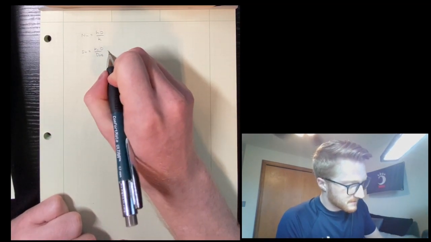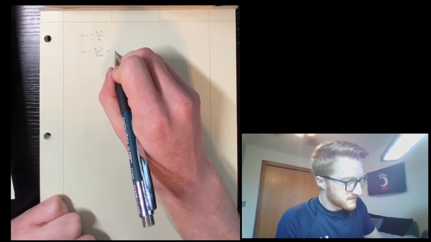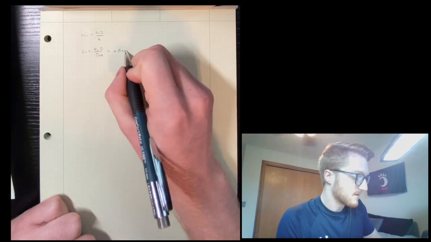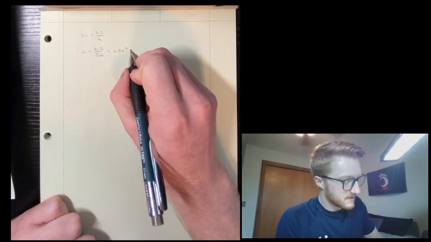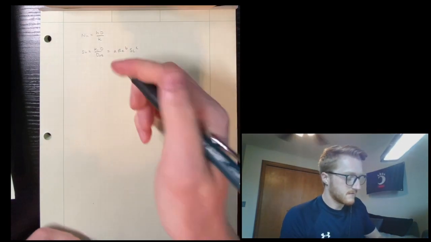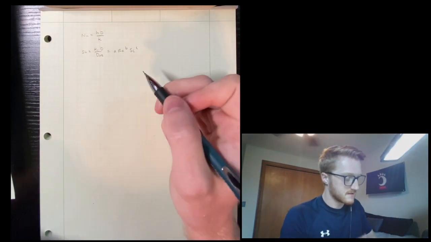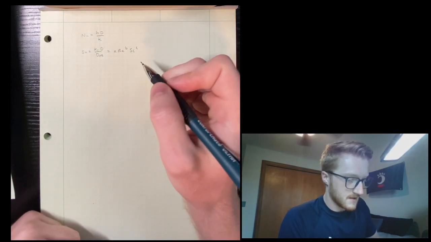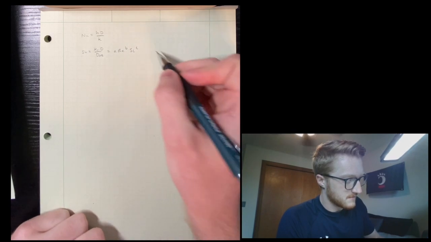And so what we defined before is the Sherwood number is equal to a coefficient A times the Reynolds number to the B times the Schmidt number to the C. And we could find out these constants by doing a mass transfer experiment. And you could determine these values for A, B, and C.